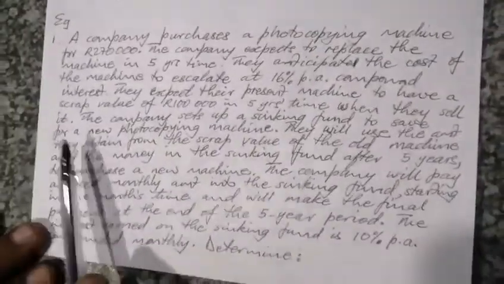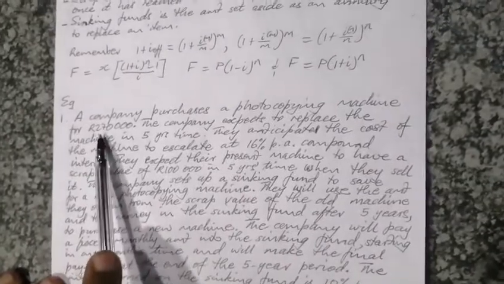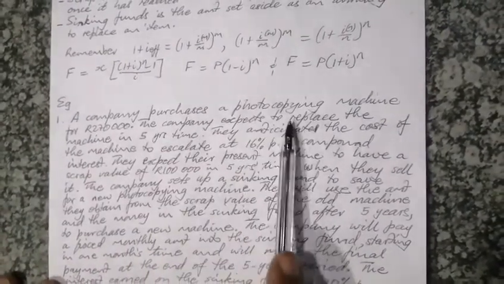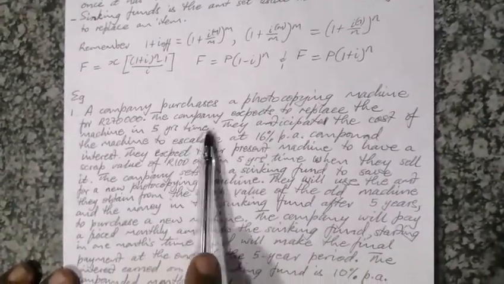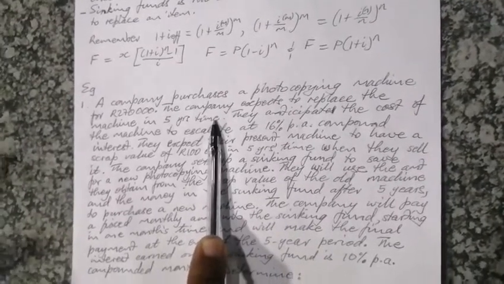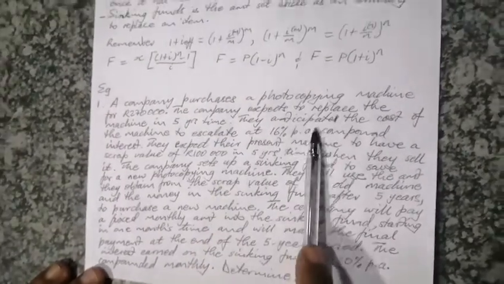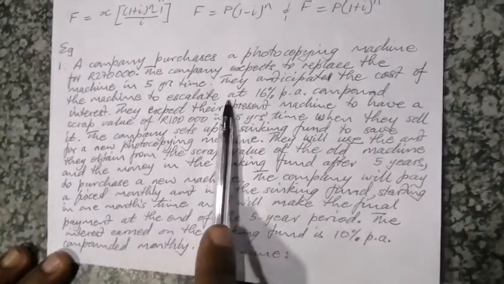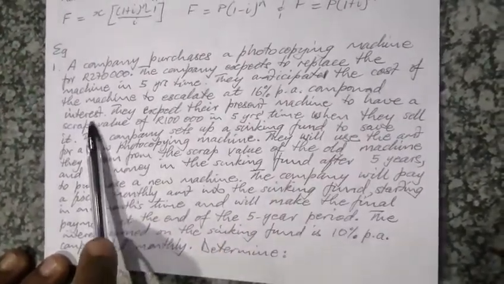So today's example reads: a company purchases a photocopying machine for 270,000. The company expects to replace the machine in 5 years' time. So the photocopying machine, after being used for 5 years, needs to be replaced. They anticipate the cost of the machine to escalate at 16% per annum compound interest.